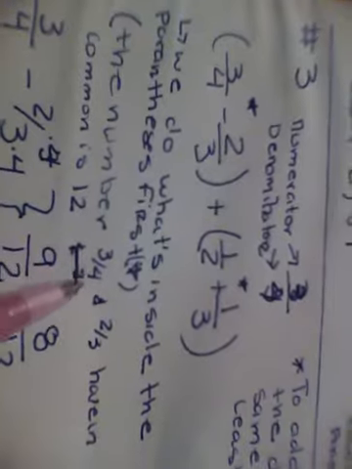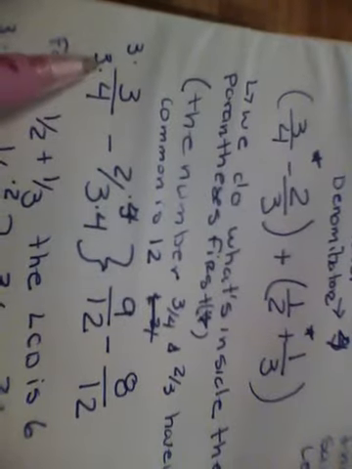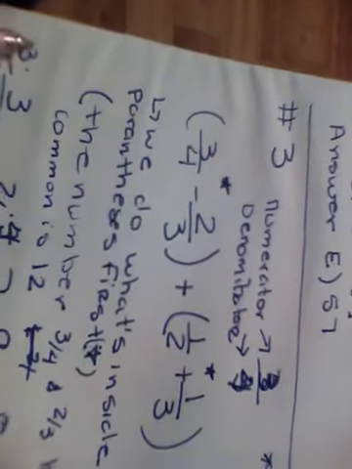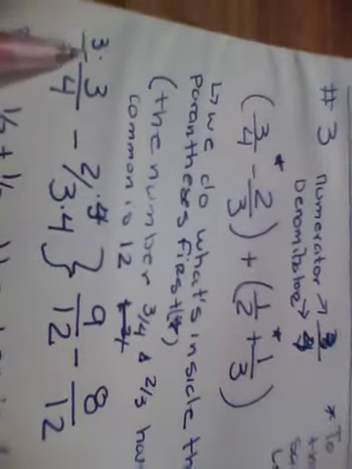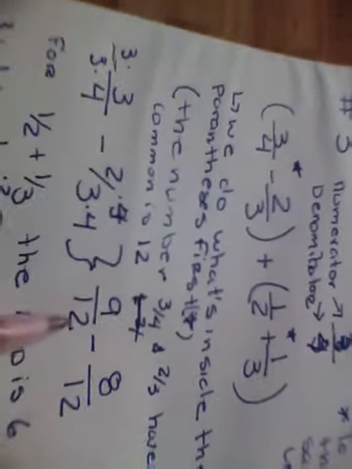The number 3/4 and 2/3 have in common is 12. So you have to multiply this by 3/3 because we have to make them the same so we can add them. So 3 times 3 is 9, and then 3 times 4 is 12. So we got that to be 12.